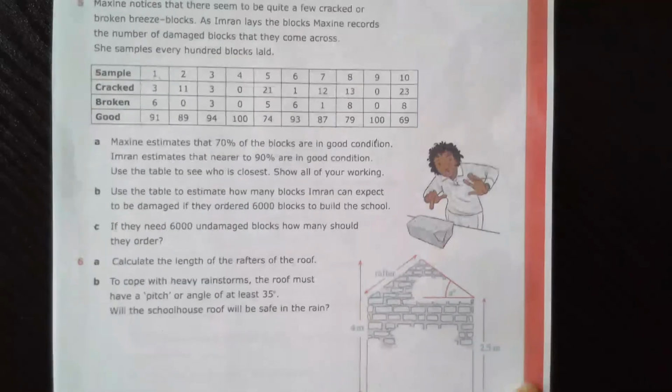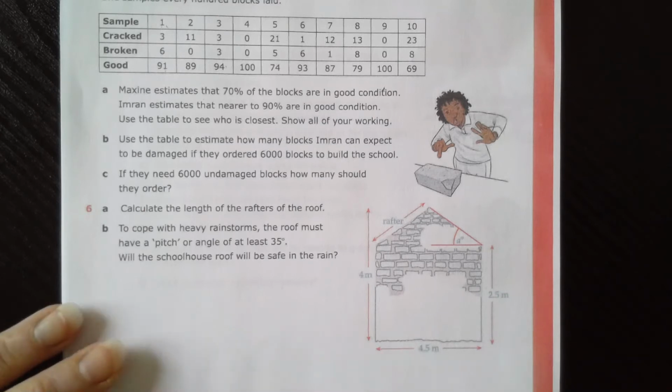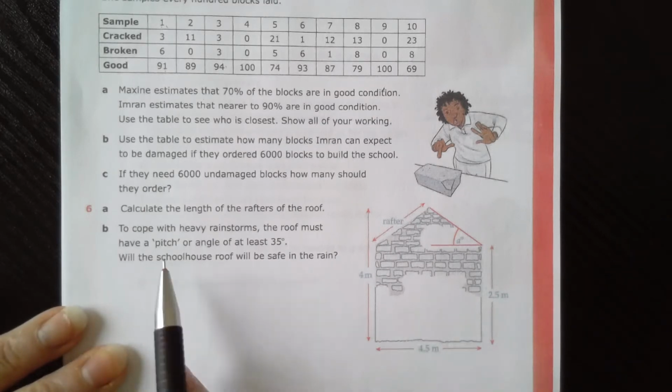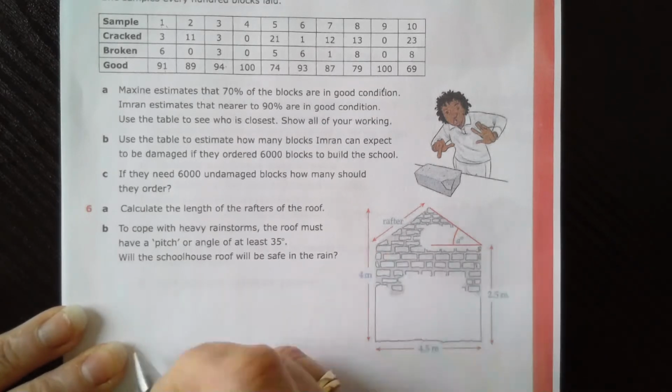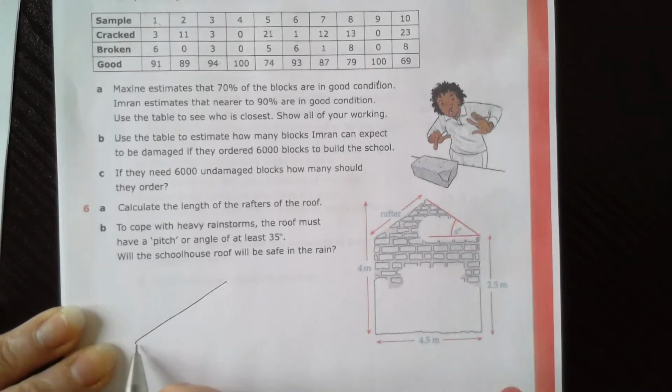And then finally on question 6, calculate the length of the rafters on the roof. So the rafter is that part. We know that all the way across there is 4.5.